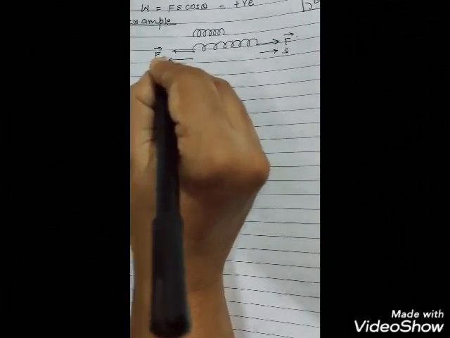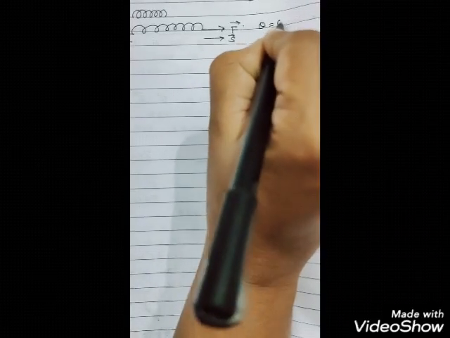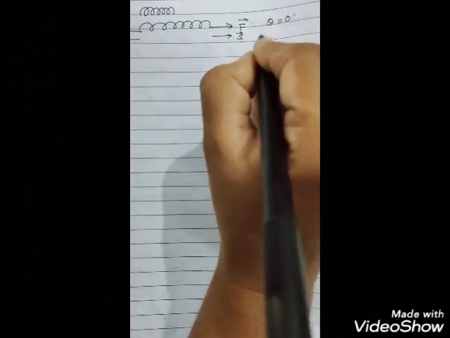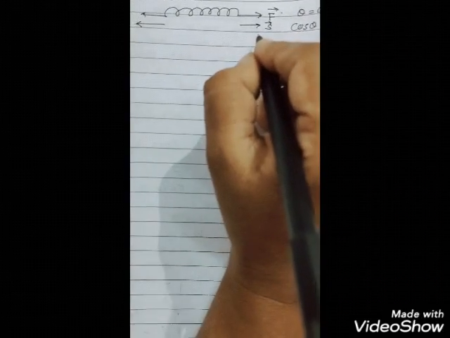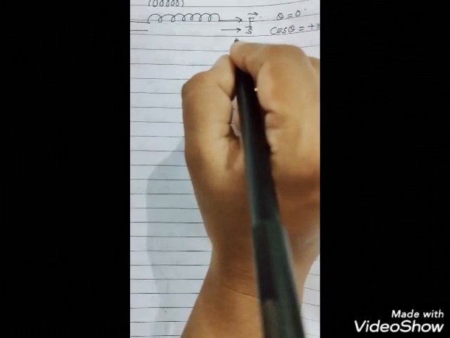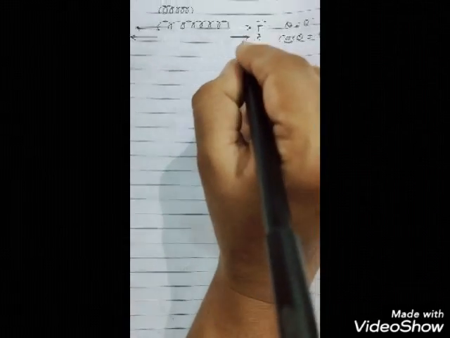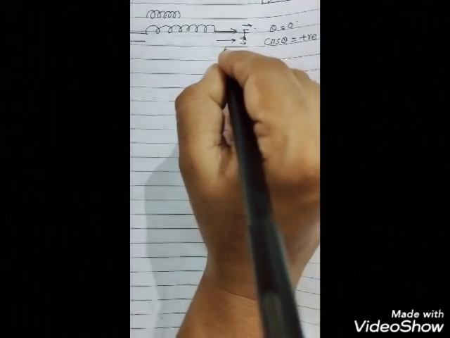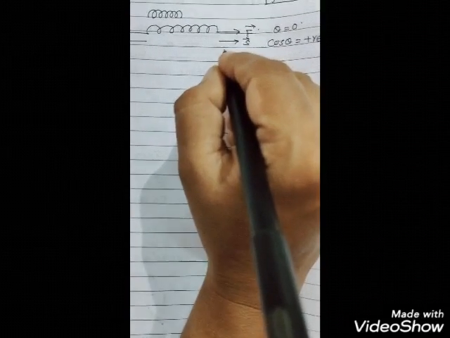So in this case the angle theta is 0, and the value of cos theta will be positive, and the work done is also positive. So while stretching the spring, the work done is positive. Even compressing the spring, the work done is positive.